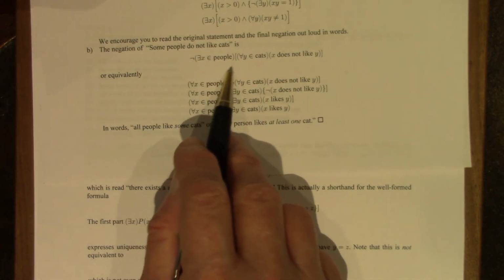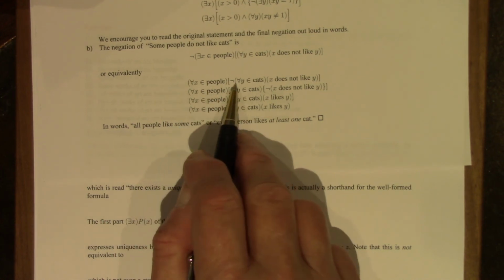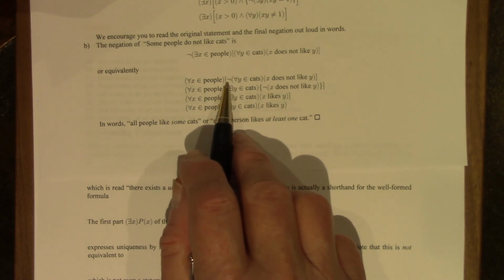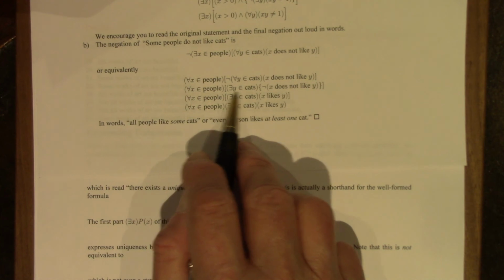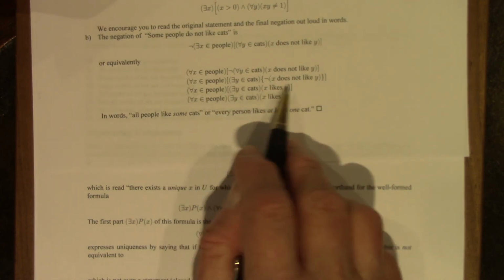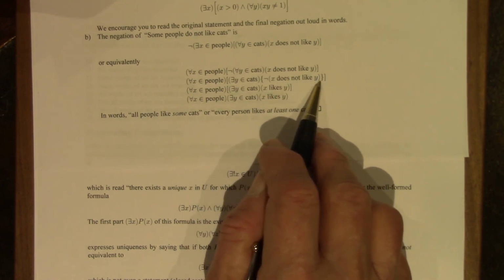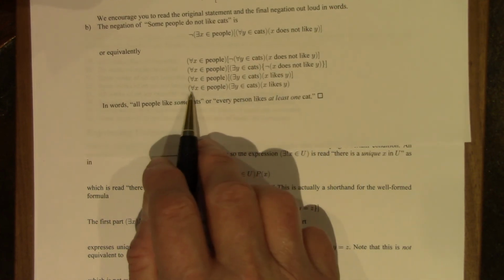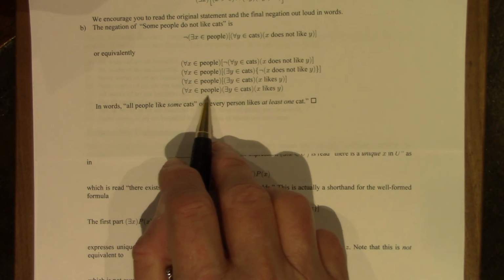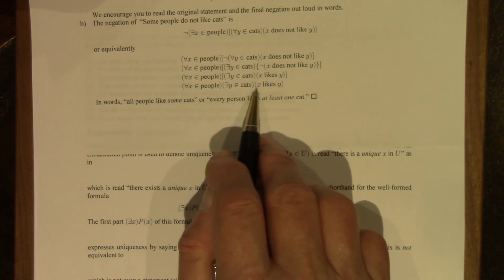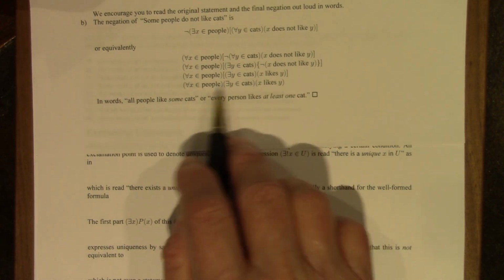So again, the negation goes past the existential quantifier, becomes universal, and we have to negate what's inside the scope of the quantifier. And now this negation passes the universal quantifier, it becomes existential, and we negate what's inside the scope. Okay, repeat this. Not X does not like Y. Two negations, negation is an involution, cancel: X likes Y. All I did here is there were square brackets here, and I dropped them to get this statement. For all people X, there exists a cat Y such that X likes Y. Every person likes some cat.